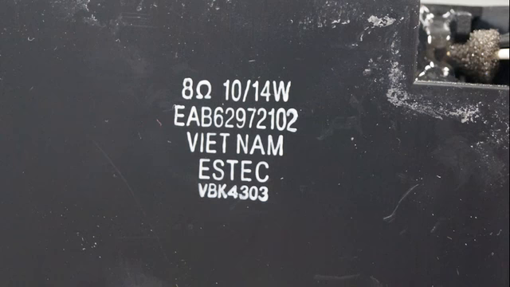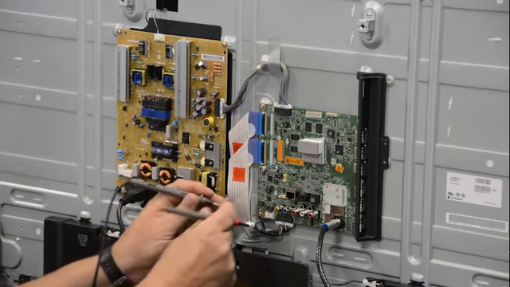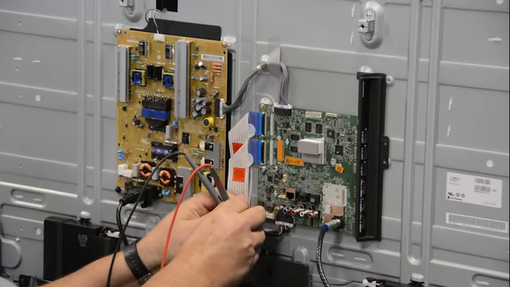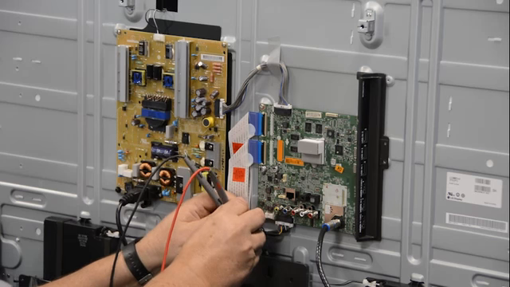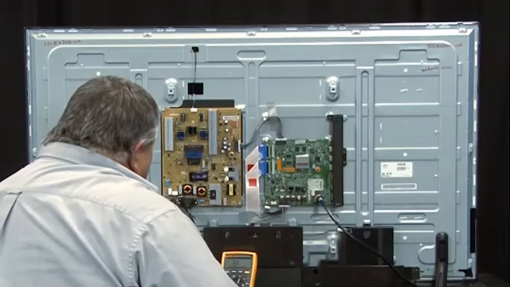You want to go into your ohmage setting on your meter, and you want to read across the two speaker wires, say to the left and to the right. So there's your 8 ohms on this side and 8 ohms on the other. So our speakers are reading okay. We know our speakers are good.